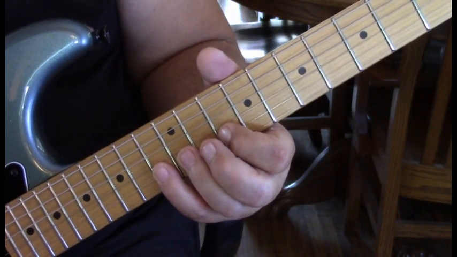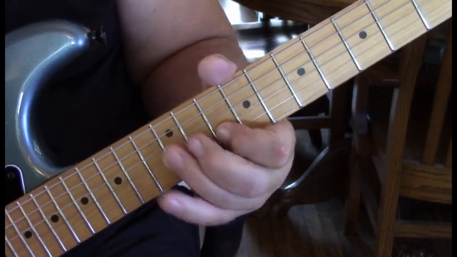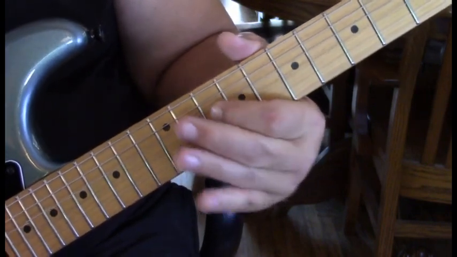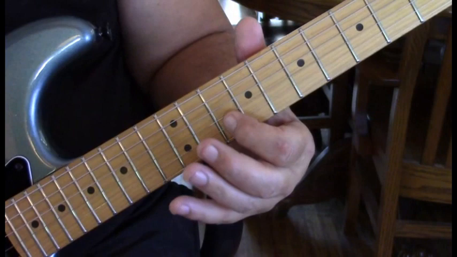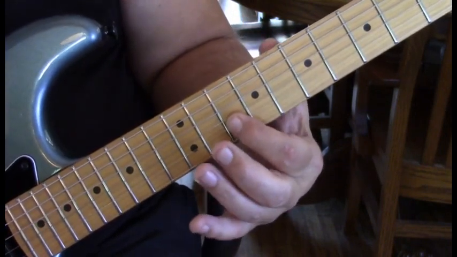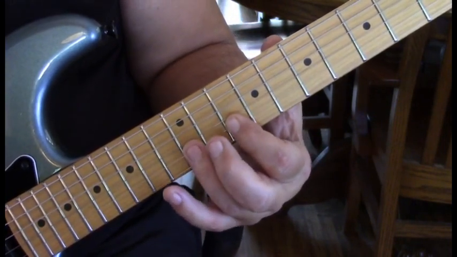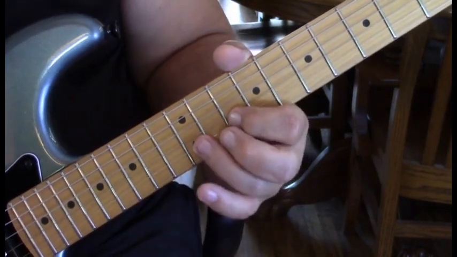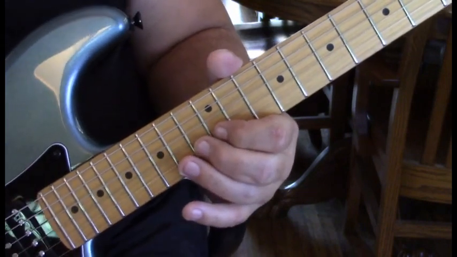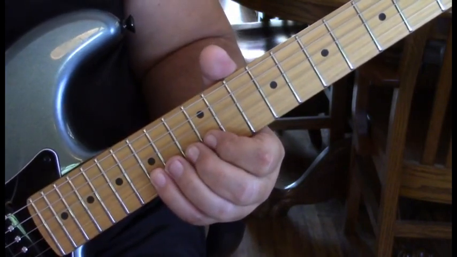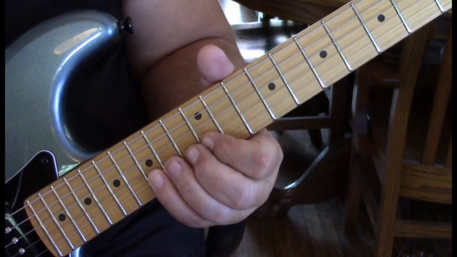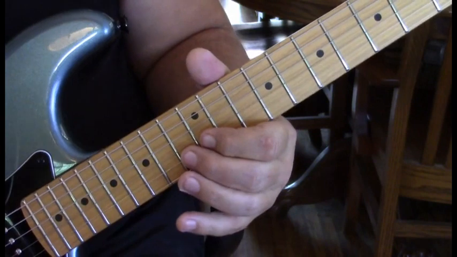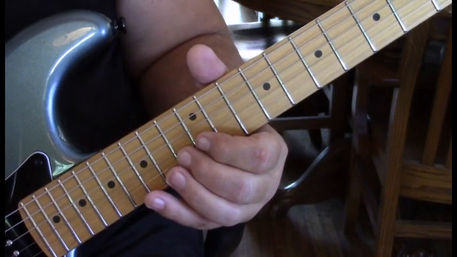1, 2, 3, 4. At this point, we're going to do a walk-up. We're going to hit, just like we did, the 2nd string, 10, 12, 13. Then we're going to move up to the 12th position. And we'll hit 13 and then 15 bent and 15 unbent to 13. We'll hit 13 again to 15 bent and 15 unbent.